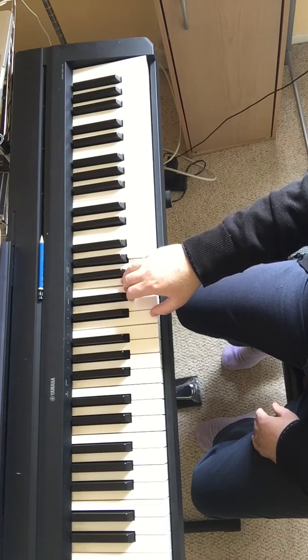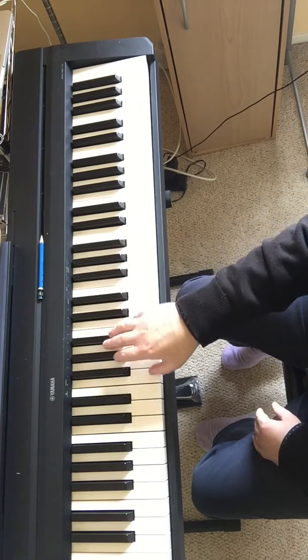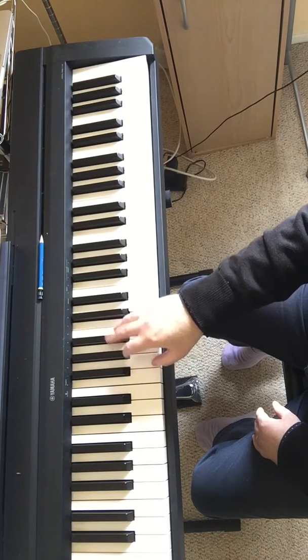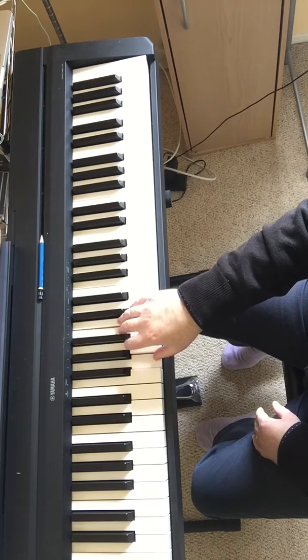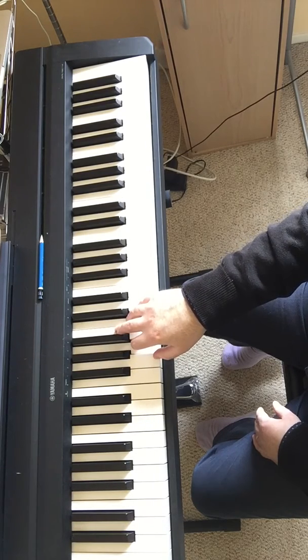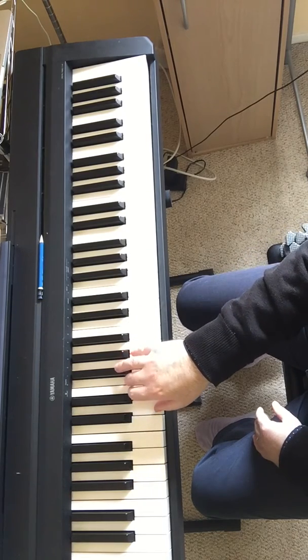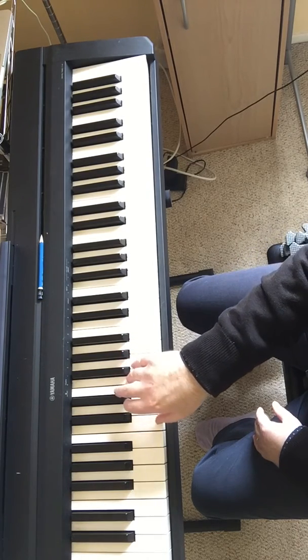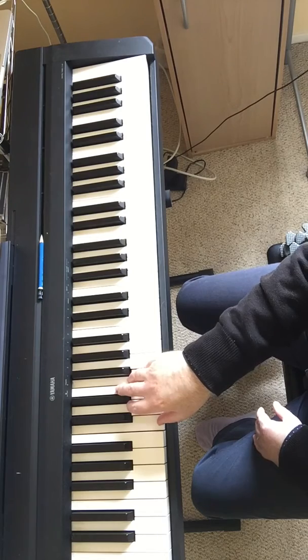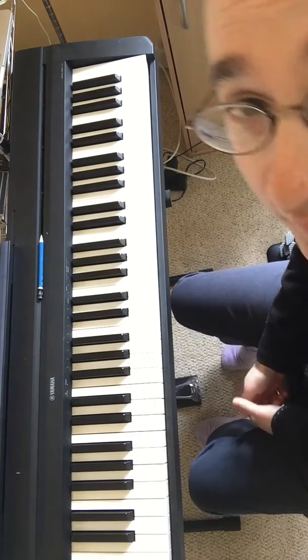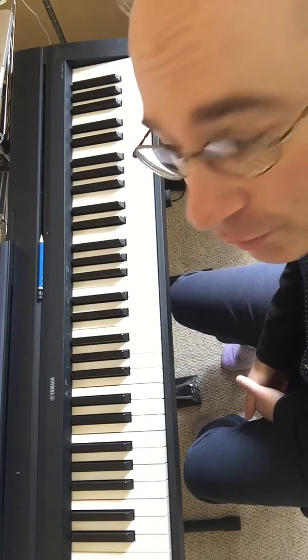fourth, third, second, fifth, fourth, third, another third, fifth, third, fourth, third. So you notice that in general I was reading from the bottom up.